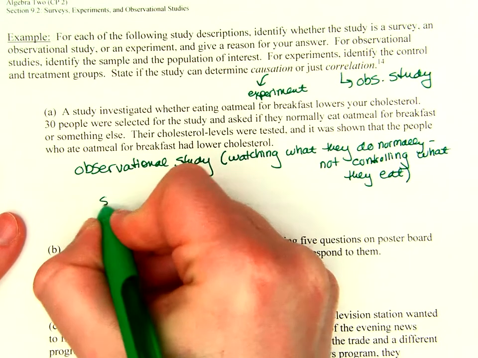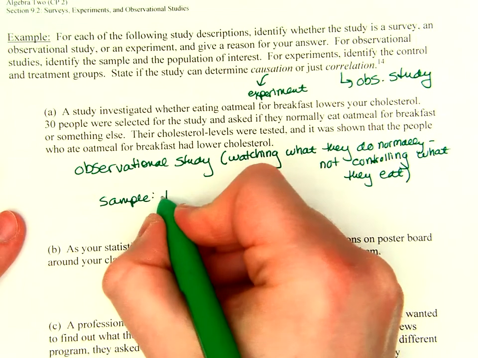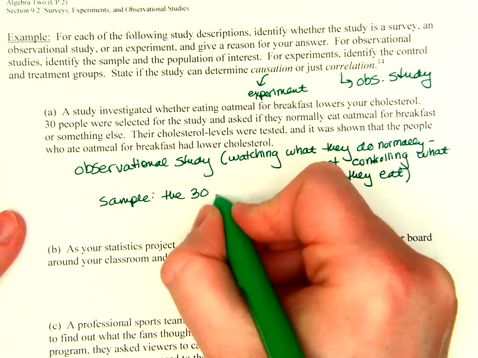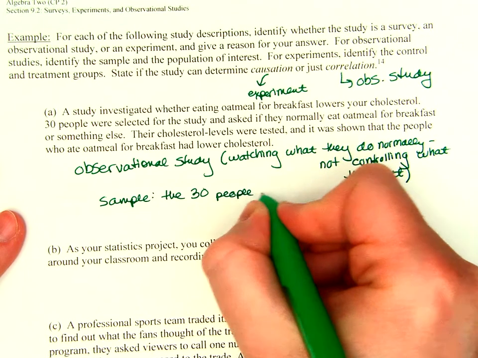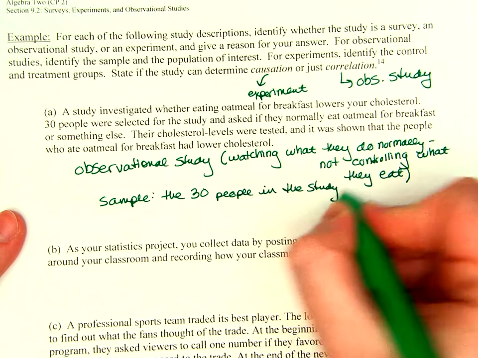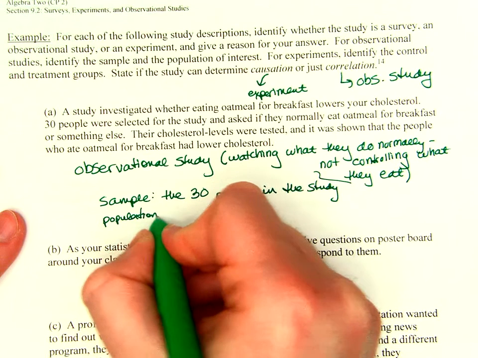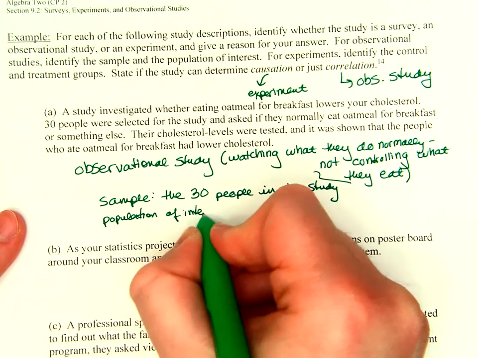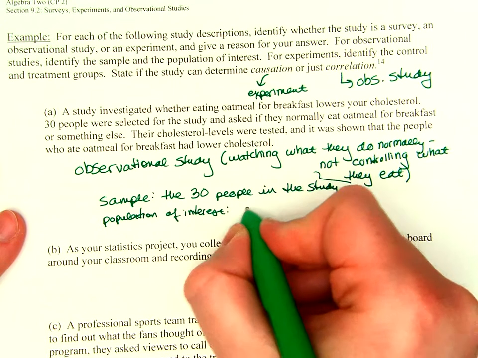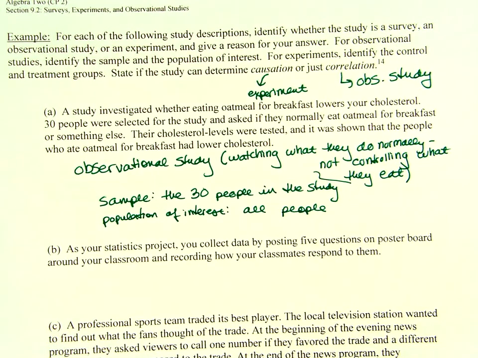Our sample, the 30 people in the study, and I think we're trying to generalize to the population of interest. Really just to all people. I don't think I can really do much better than that. I can't be more specific than that.